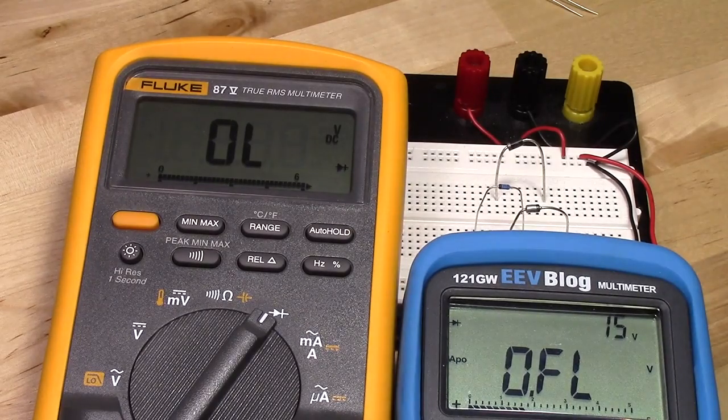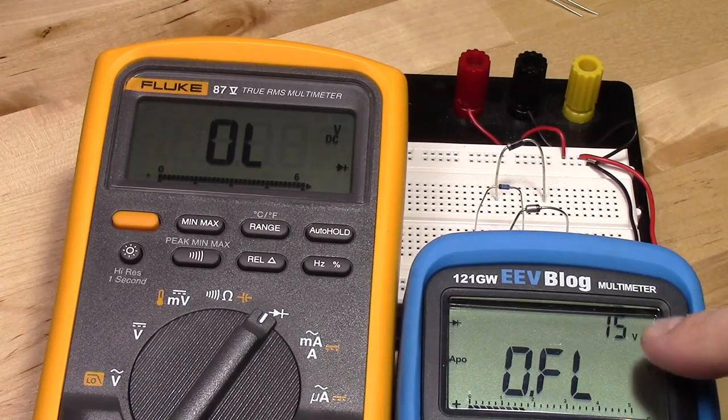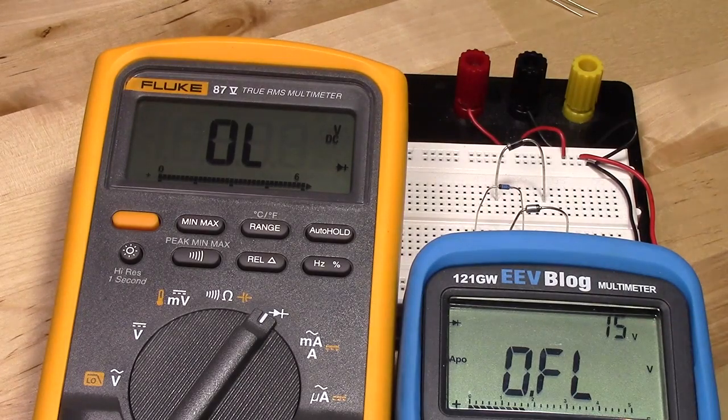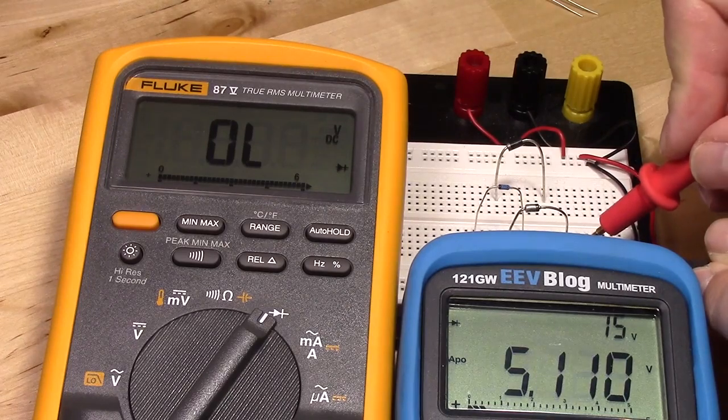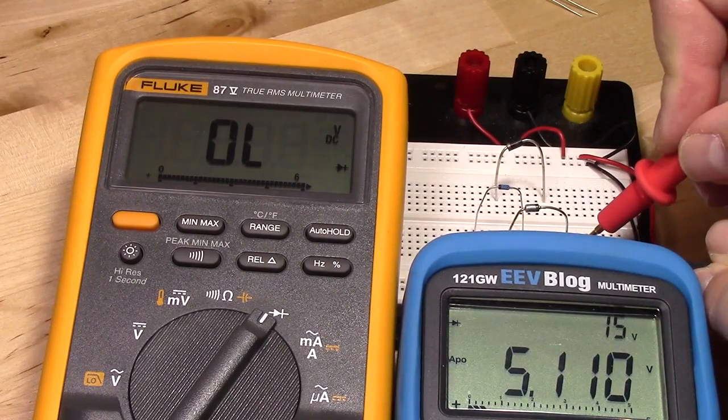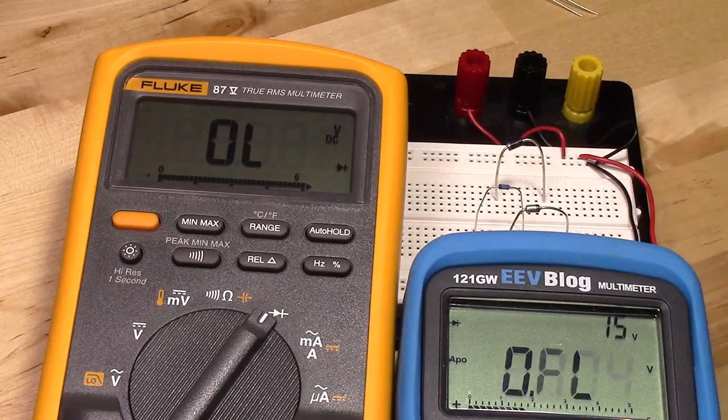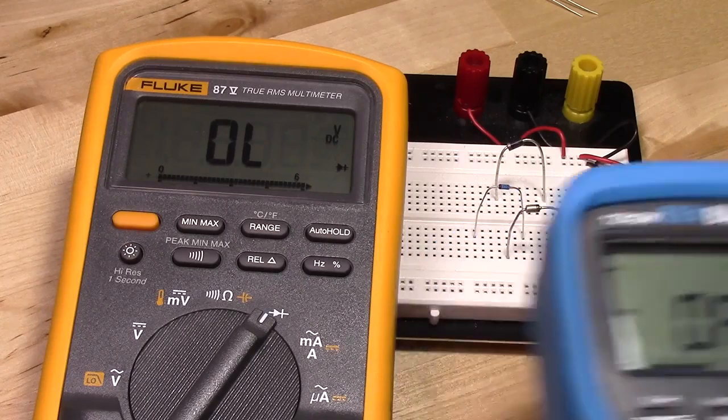All right, so to measure the Zener diode, I'm using another multimeter. This one actually has selectable ranges, and we can go up to 15 volts to measure. So I'm actually going to put this one on the anode, or the cathode. Then there we've got 5.1 volts. So apparently the Fluke has a much lower range for measuring diodes.